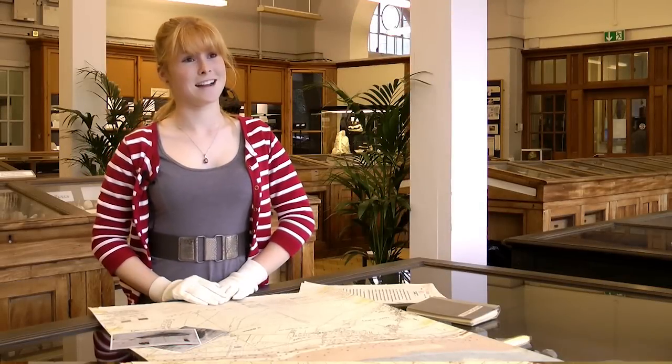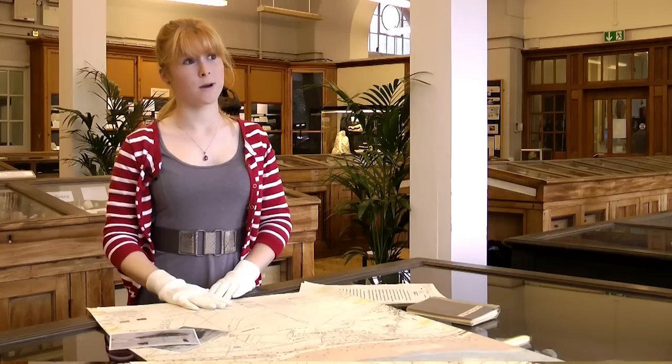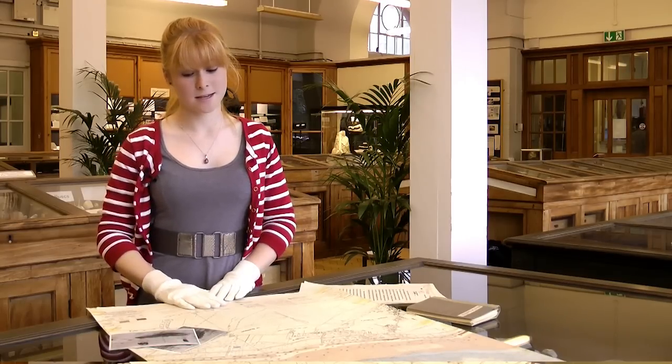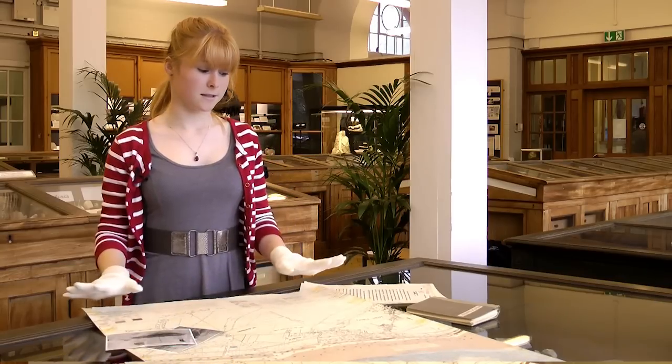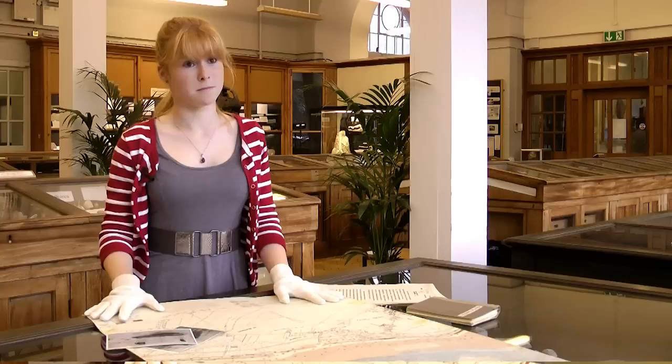My name's Carrie and I go to King Edward VI High School for Girls just across the road from here, and I was here for a week during summer to do work experience, and as part of this I studied these maps and several other objects to write up an Object of the Month piece for them.